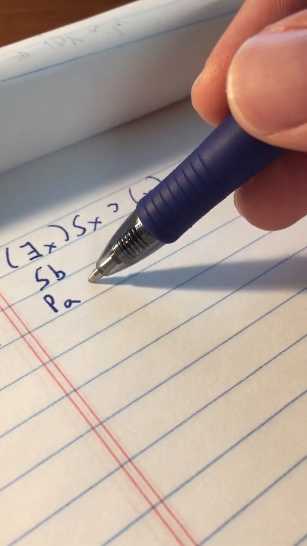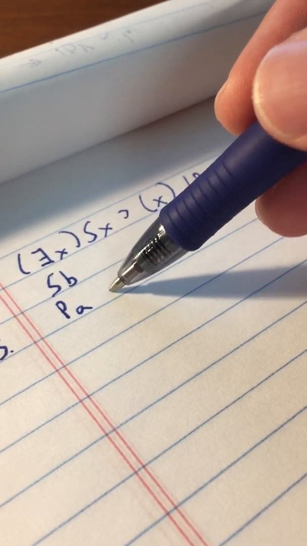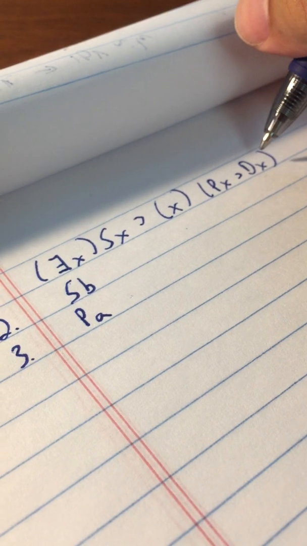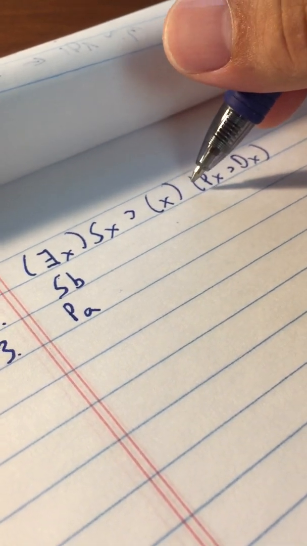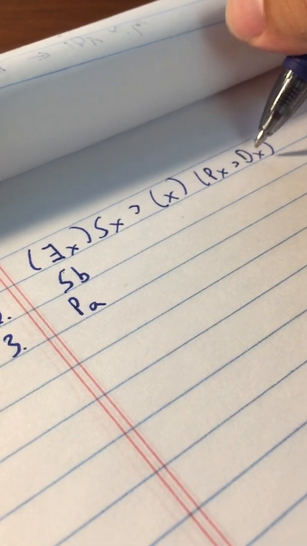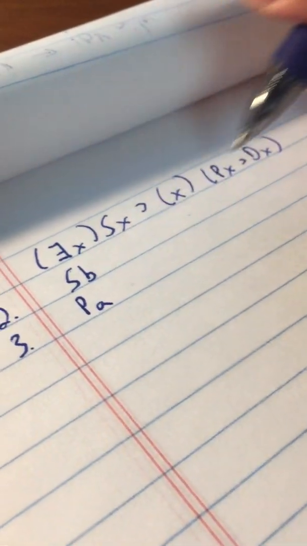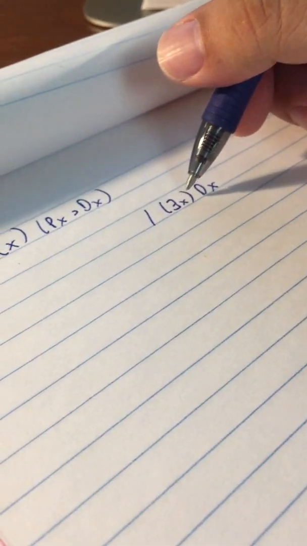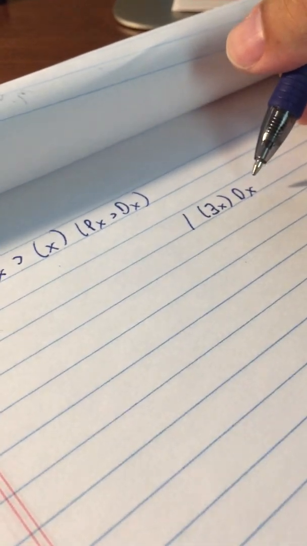I see a PA down here, so since this applies to all x, I can use universal instantiation to get if PA then DA. Since I have PA, that would give me DA. And if D is true of A, then I'll know that there exists an x such that Dx, namely A.